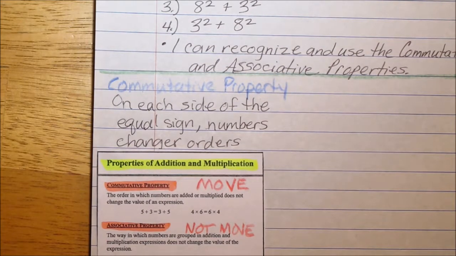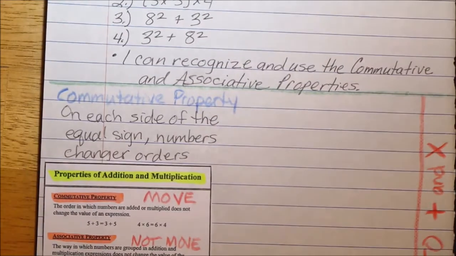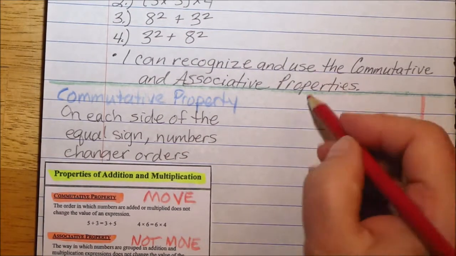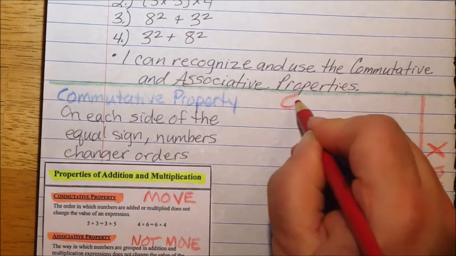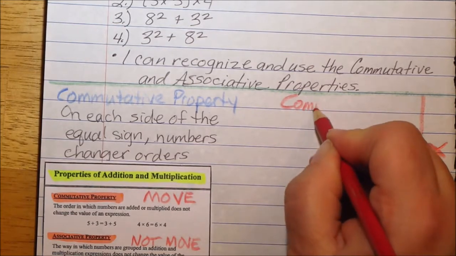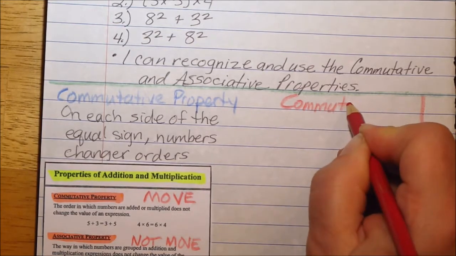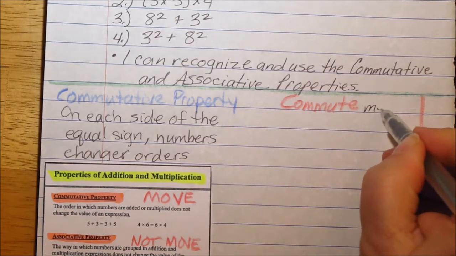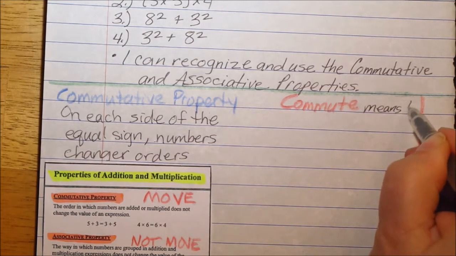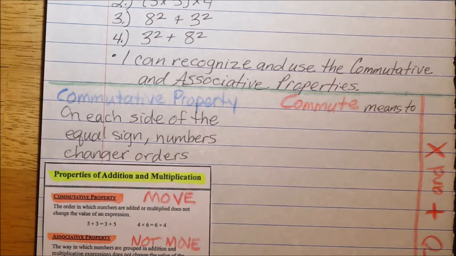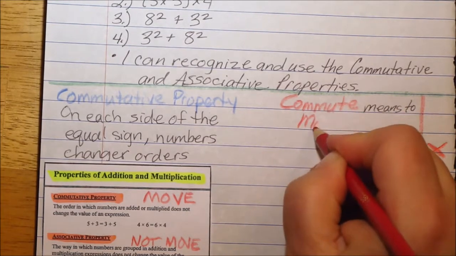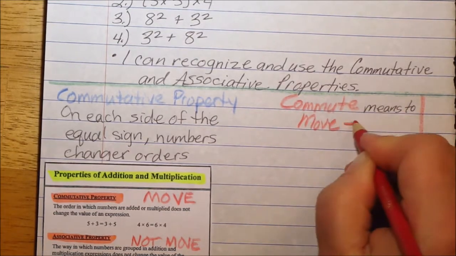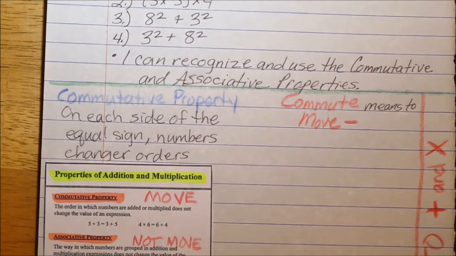I commute from one place to another. So over here on the side, I want you to write commute. C-O-M-M-U-T-E. Commute means to move. Okay, means to move. Commute means to move.